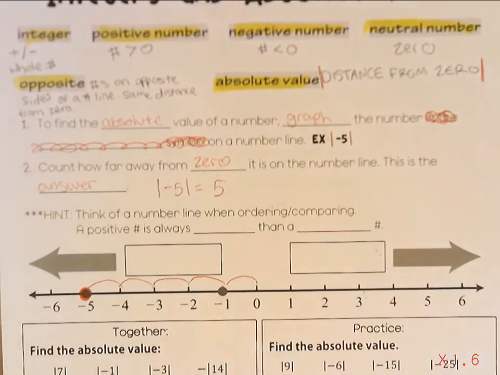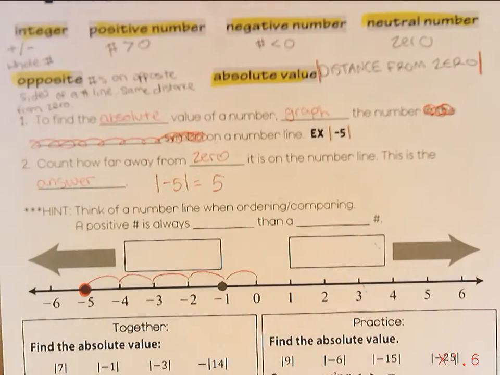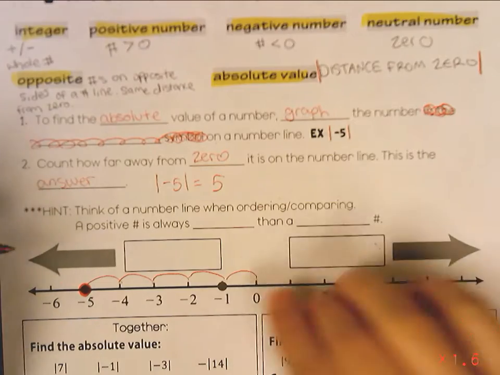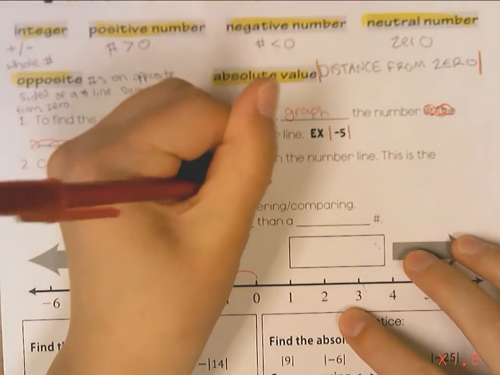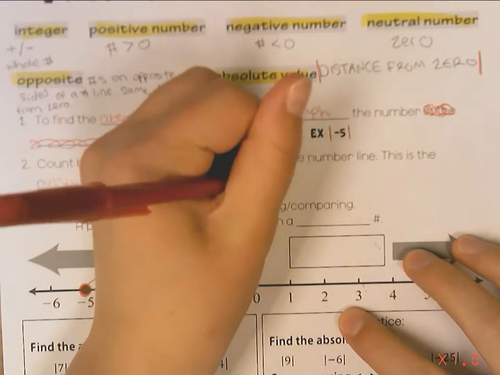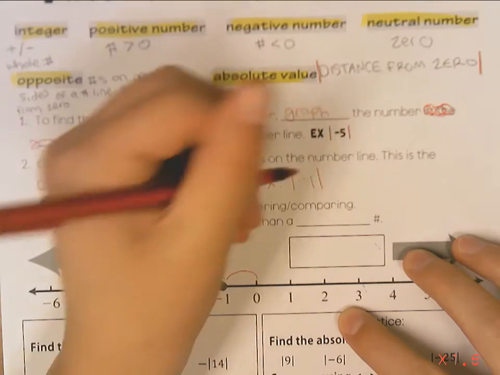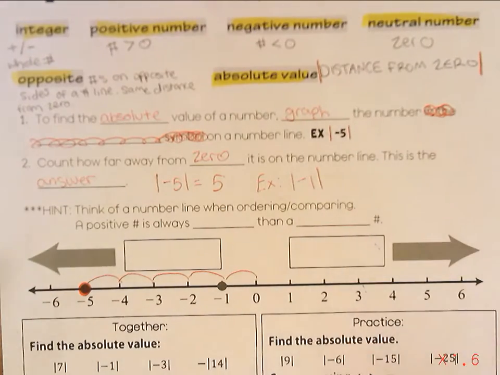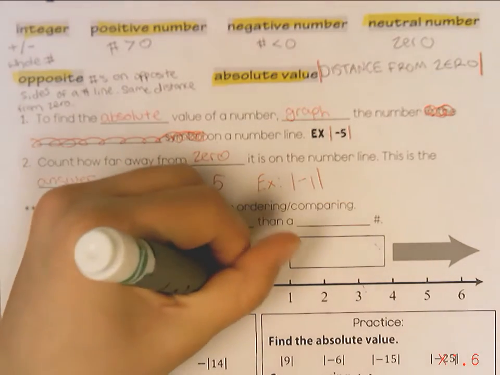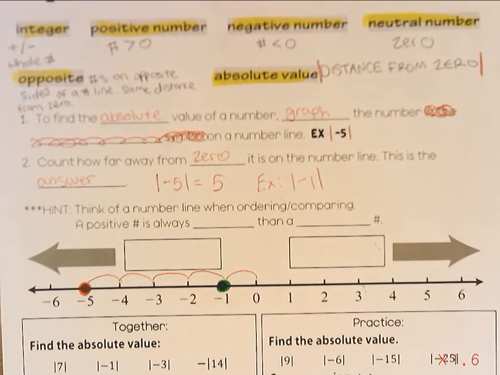It's actually really simple. When you see an absolute value sign, it's how far is that number from 0. So let's say I gave you, here's another example, the absolute value of -1. If you look down here, I have the absolute value of -1.